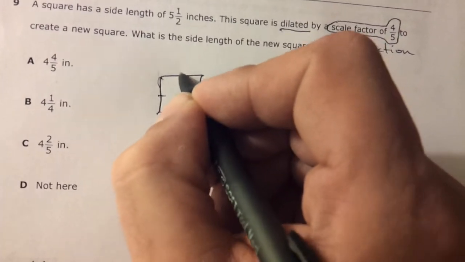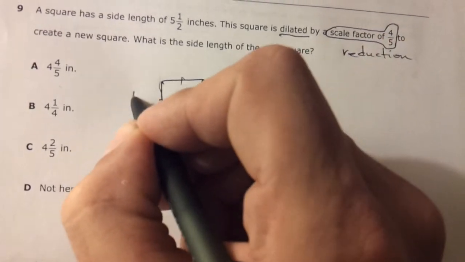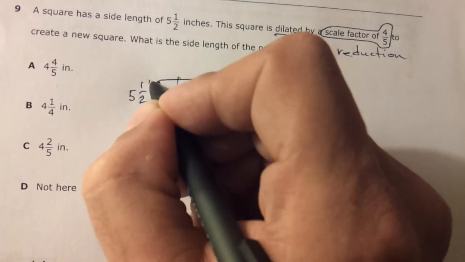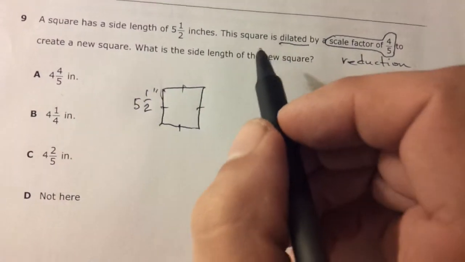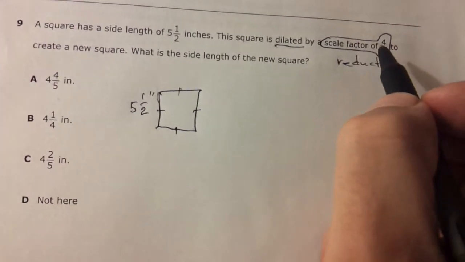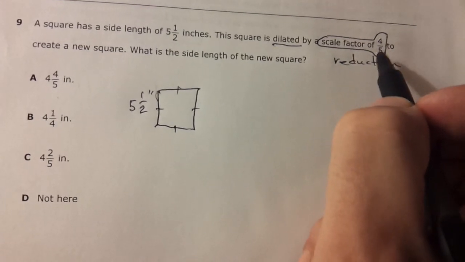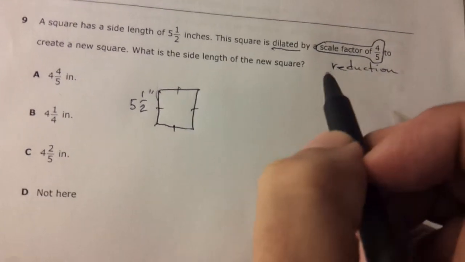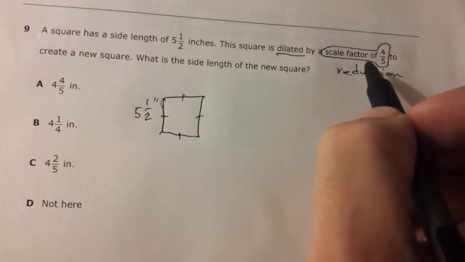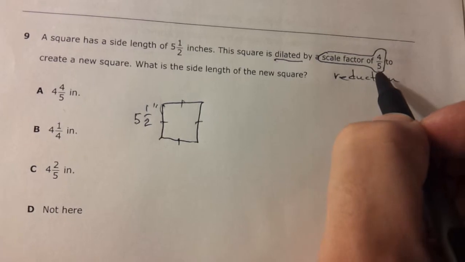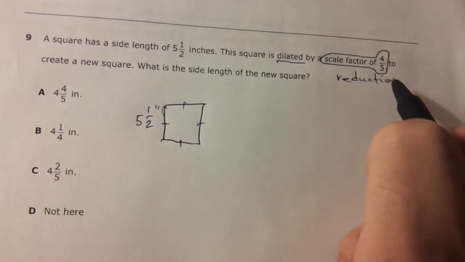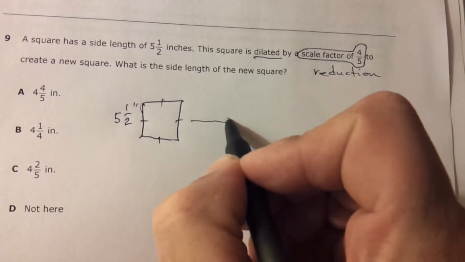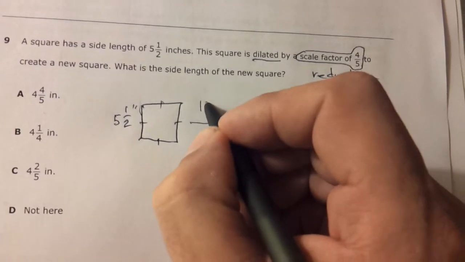So we've got right here a square that has a side length of 5.5 inches. Now it's going to be dilated by a scale factor of 4/5. Since 4/5 is between 0 and 1, we know that it's a reduction. Anything greater than 1 as a scale factor is going to be an enlargement. 4/5 is less than 1, so we know it's a reduction. To create the new square, we've got this going to a new square.